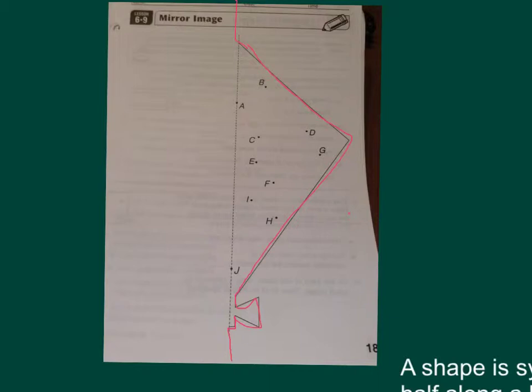Then you're going to take that paper and fold it in half over the dotted line. So over this dotted line, you're going to fold it in half and trace it on this side so that it matches. This is what we call a mirror image. A mirror image is the same image but flipped, or the opposite, facing it.